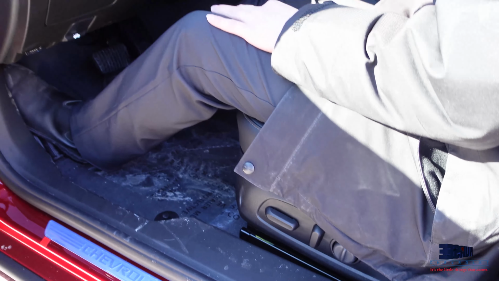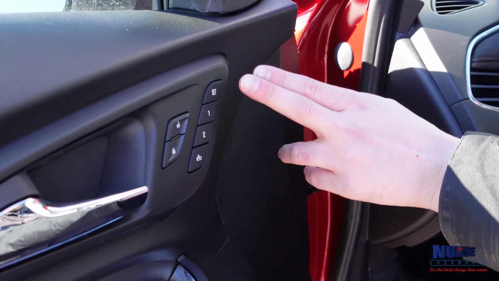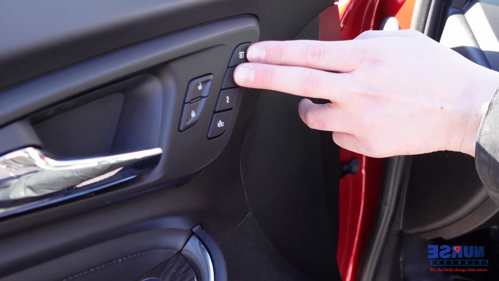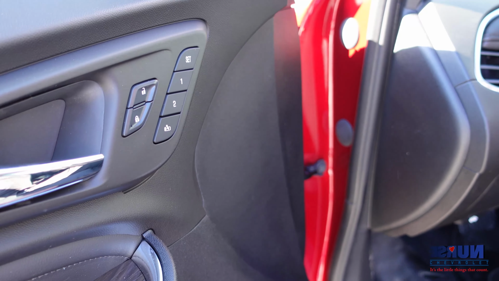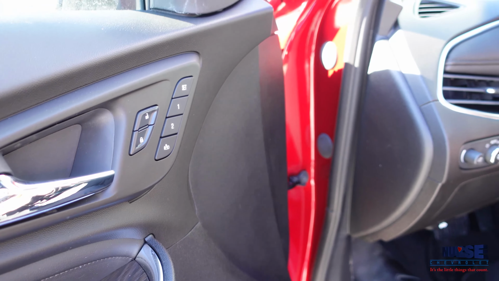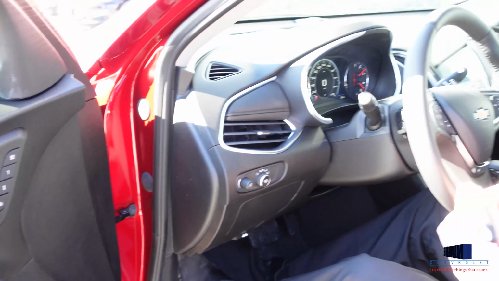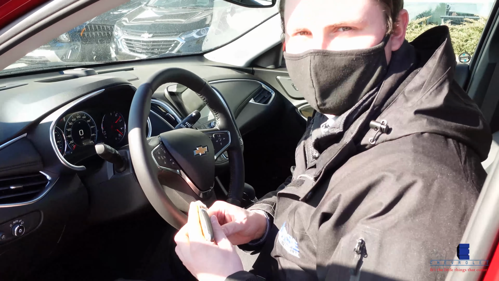Now, in order to set this, you press and hold set and press and hold 1. 1 and 2 are denoting the key fob. I know this is key fob number 1 because it informed me when I got in the vehicle in the center of the gauge cluster.